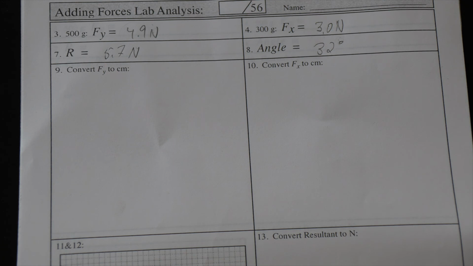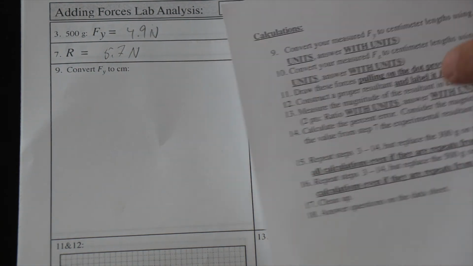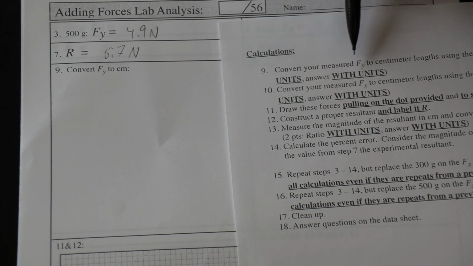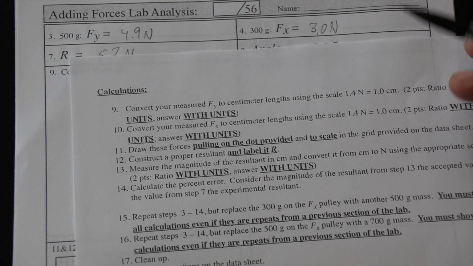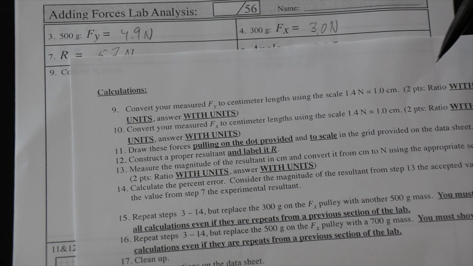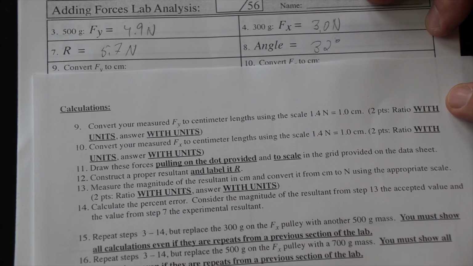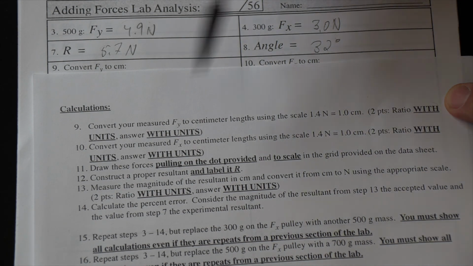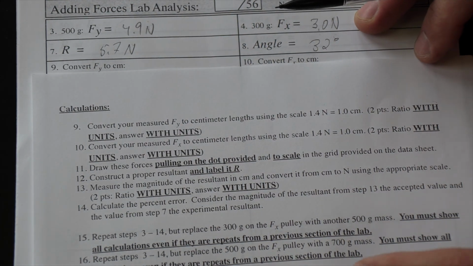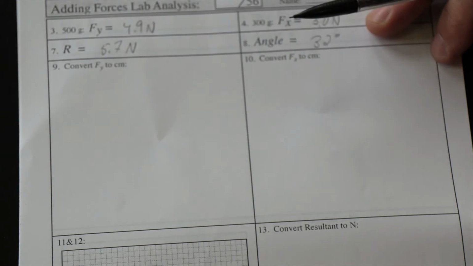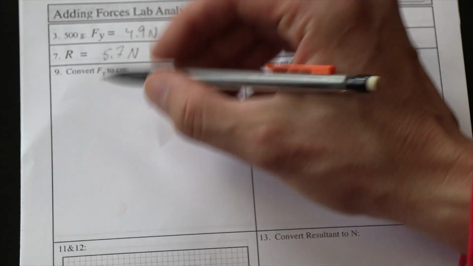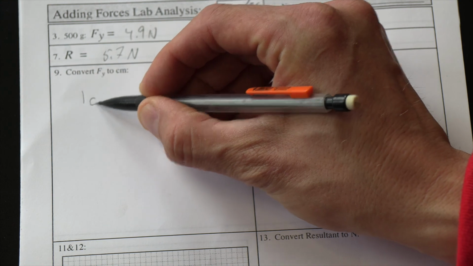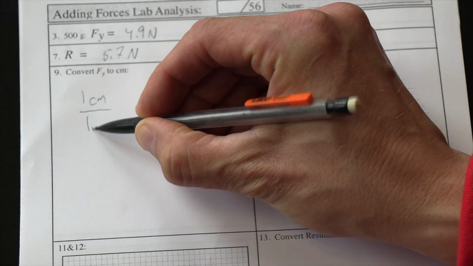Okay, so hopefully you could see the sheet here. Now what I have to do in steps 9 and 10, step 9 says in the procedure, in the calculations, convert your measured Fy to centimeter lengths using the scale of 1.4 newtons to 1 centimeter. This is worth 2 points, ratio with units and answer with units. So first point will be setting up the ratio, the second will be for your answer. So remember, you need units everywhere, so this is how I would do that. I would start with, as I mentioned in class, my ratio of 1 centimeter to 1.4 newtons.